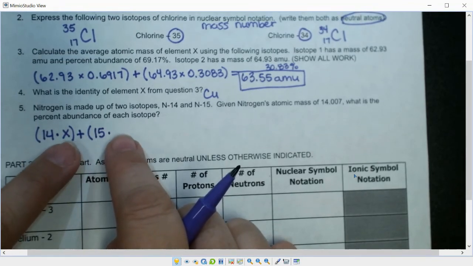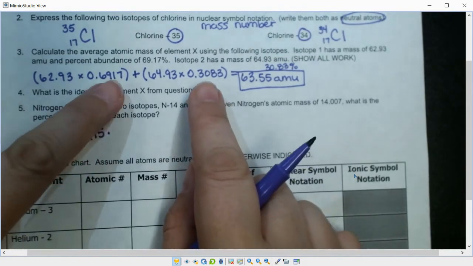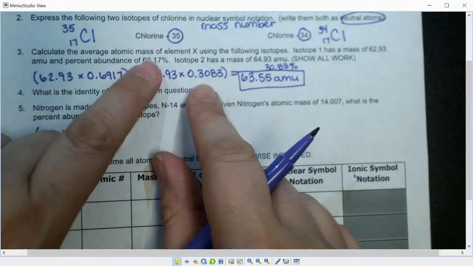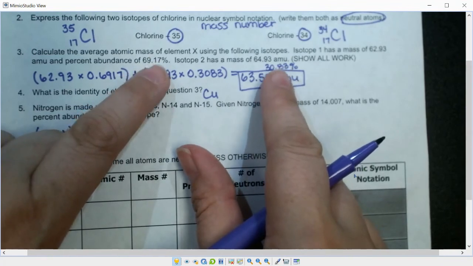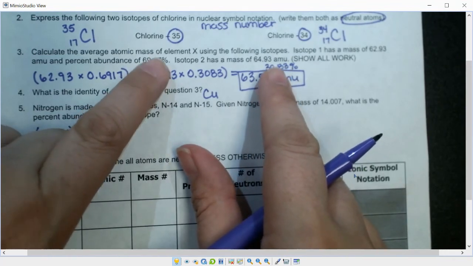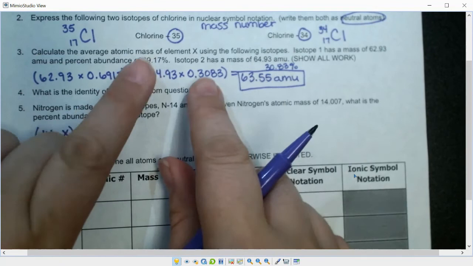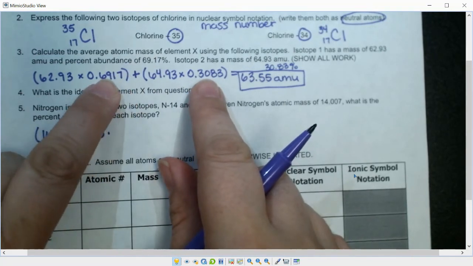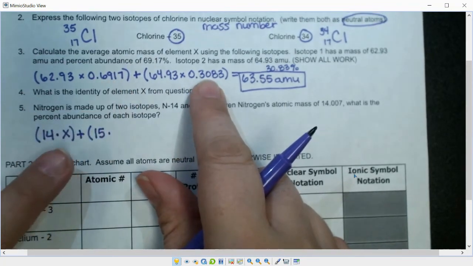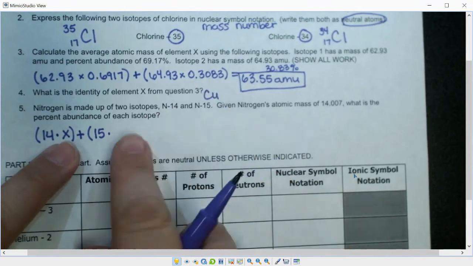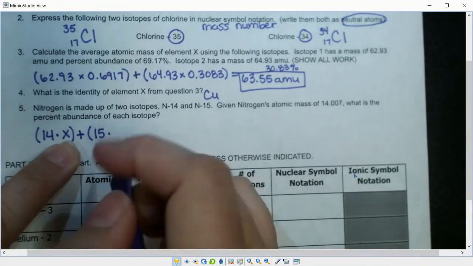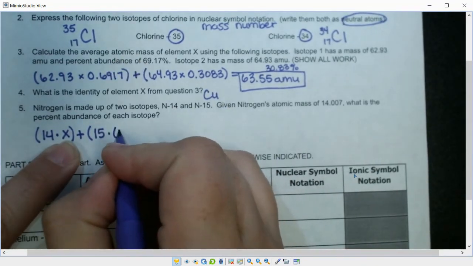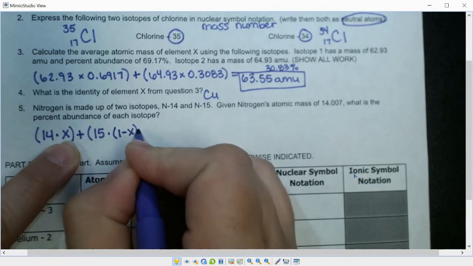And I don't know if this is 50-50. What I do know is that my abundances, just like my percentages, have to add up to 100. Well, when I move that decimal over 2 places, these abundances have to add up to 1. So if I call this guy X, and I know the rest of it has to add up to 1, I'm going to call this 1 minus X.